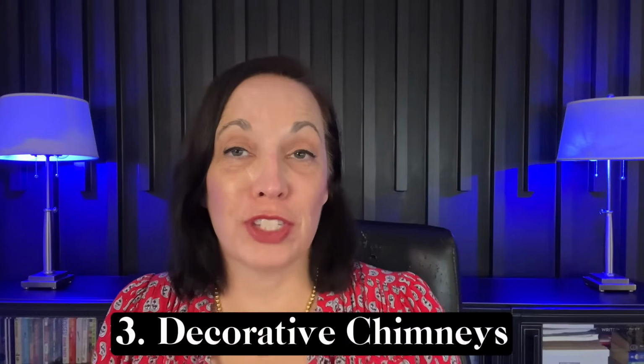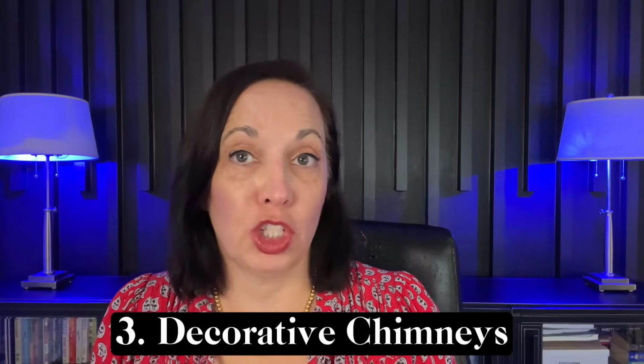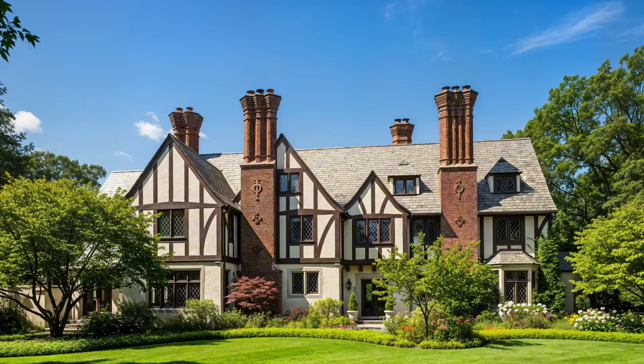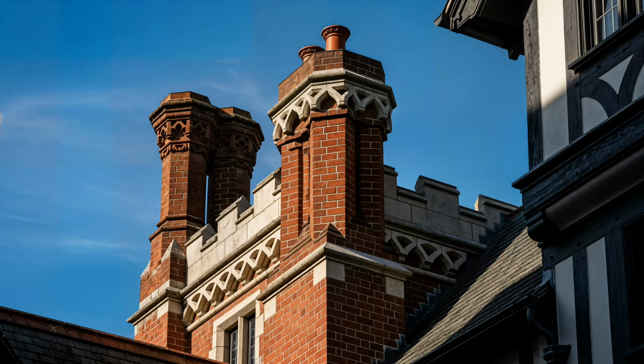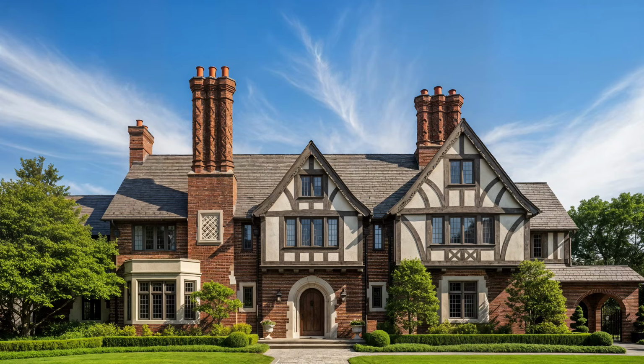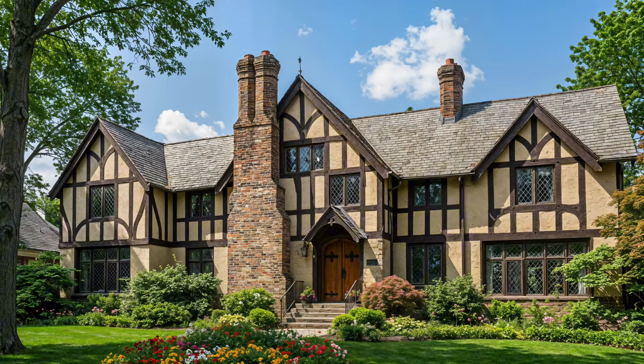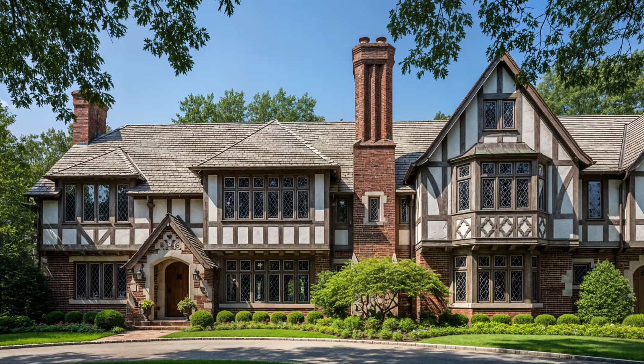Next up are the decorative chimneys. So oversized chimneys are very much a hallmark of the Tudor Revival style, and in many cases there's more than one per house. They're not just functional, they can be extremely ornate and eye-catching. Look for corbelled brickwork, stone accents, and more decorative brick inlays. They're all designed to add vertical emphasis and a sense of craftsmanship.